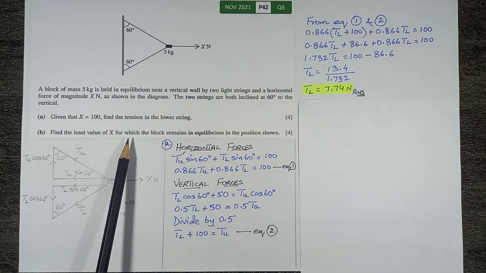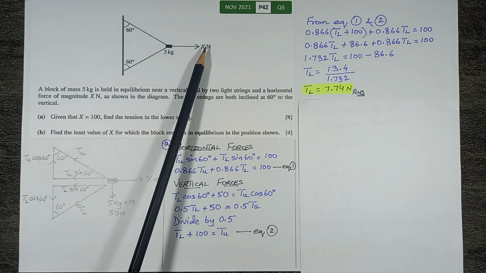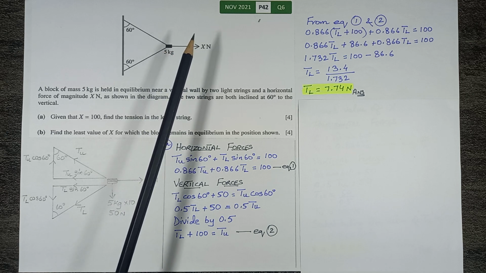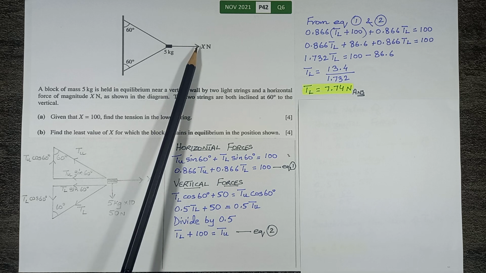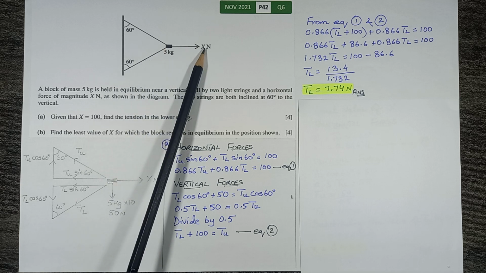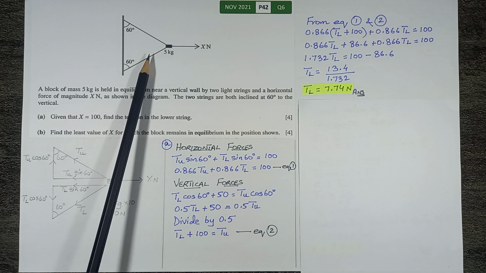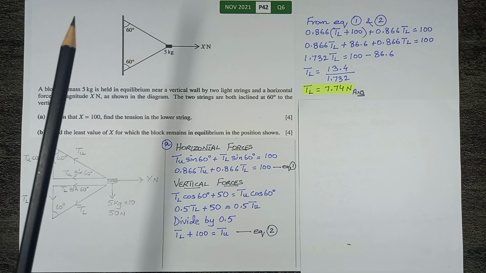According to the statement, find the least value of X, so we have to find the minimum value of X so that the condition remains in equilibrium. For that condition to get the least value, the tension in the lower wire would finish, and that tension would be 0.